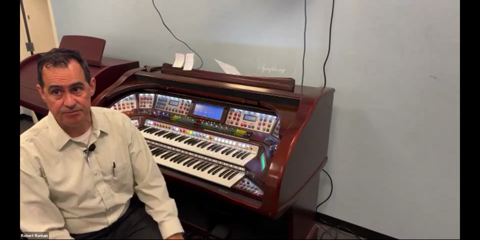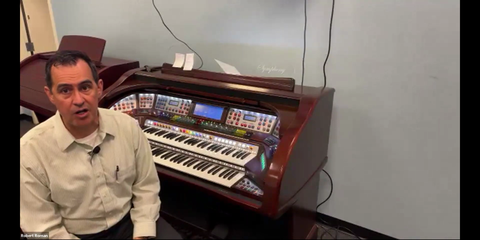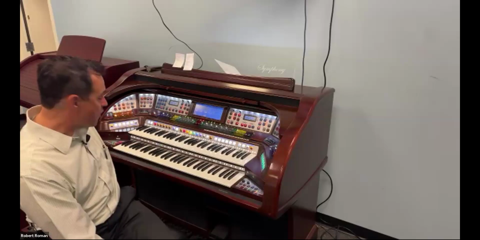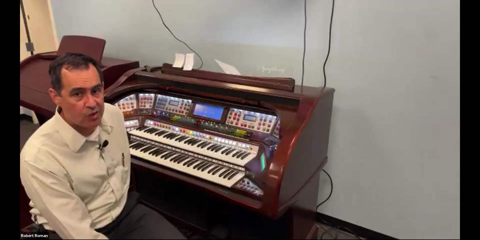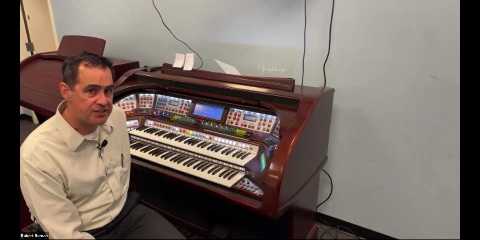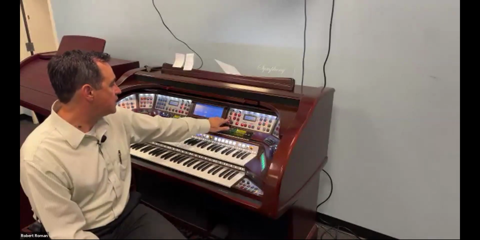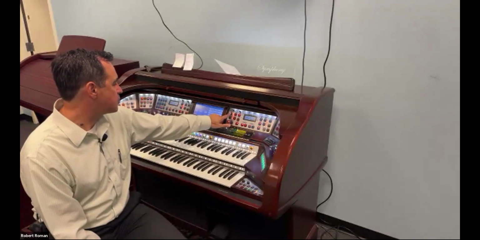When you turn the organ off, does it go? The question I had is if you turn the organ off, the preset should not go away. If you push the reset or home button over to the left, the presets should not go away. The only way that the presets go away is if you do one of two things: a total reset, or you do a reset in the screen where it'll actually say reset presets.